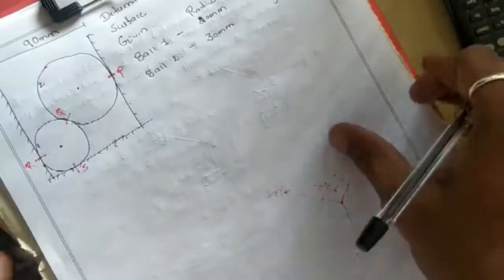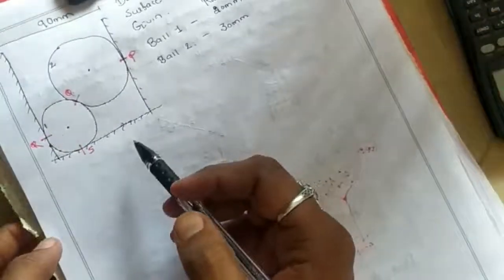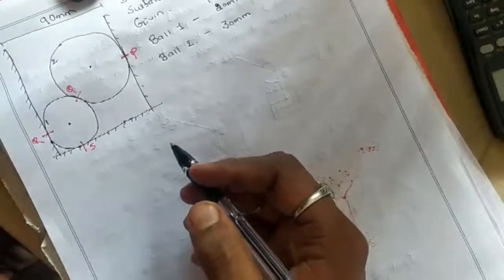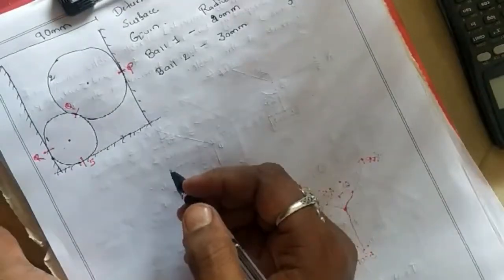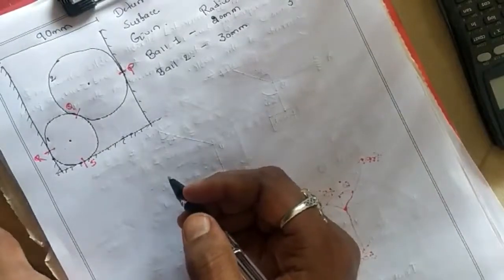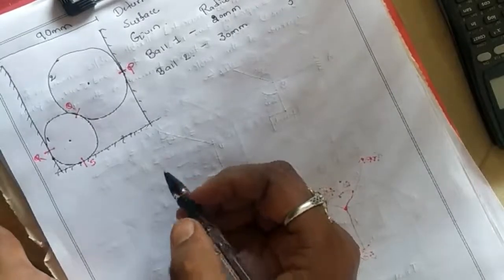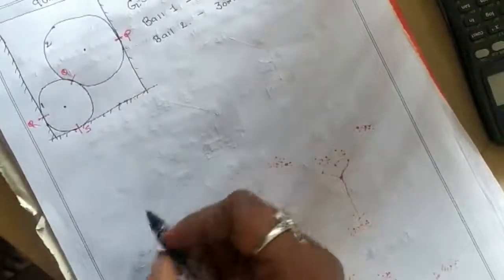Now first we need to consider the free body diagram. What is a free body diagram? It is the diagram of the body under consideration, freed from all the contact surfaces and shown with the forces acting on it. So now you can see I am considering the free body diagram.